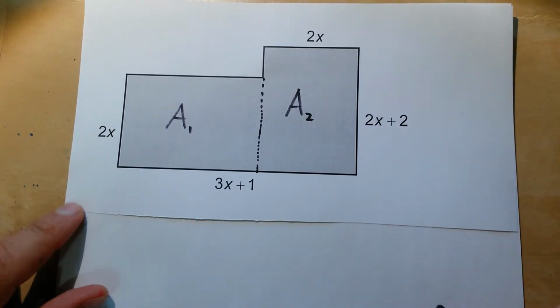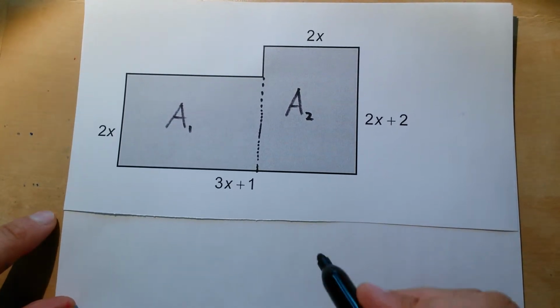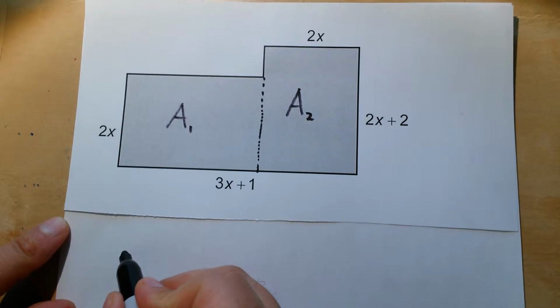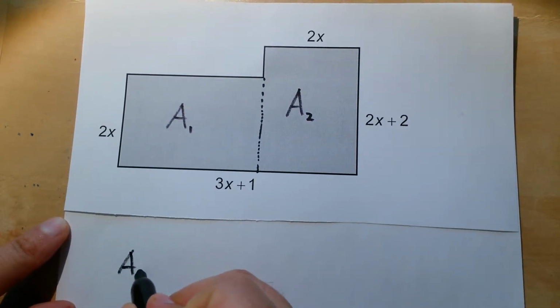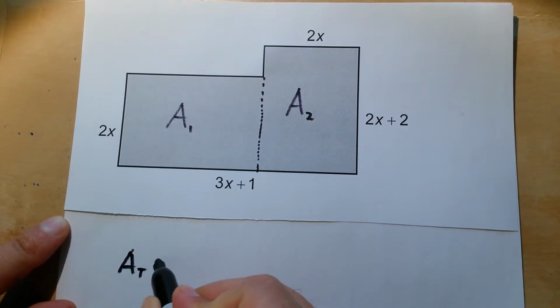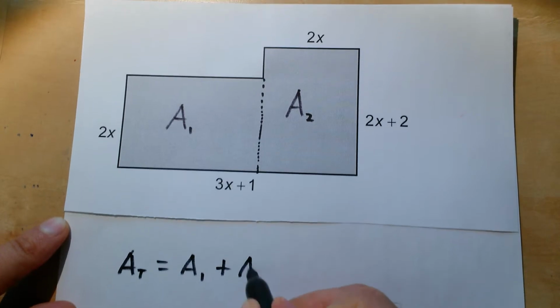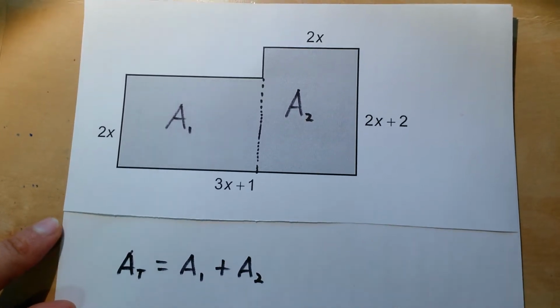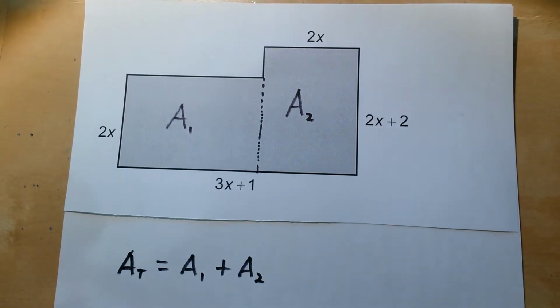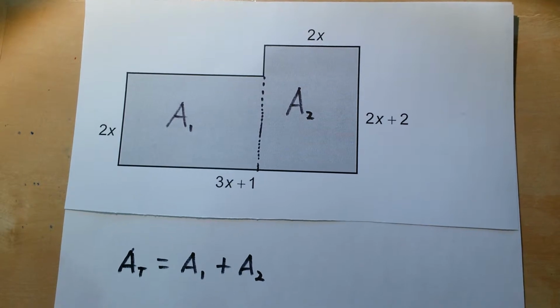If we add the two areas, we will get the total area. So I'm going to write A subscript T equals area 1 plus area 2. Now remember, they want us to find an expression for the shaded region, so we are working towards that.